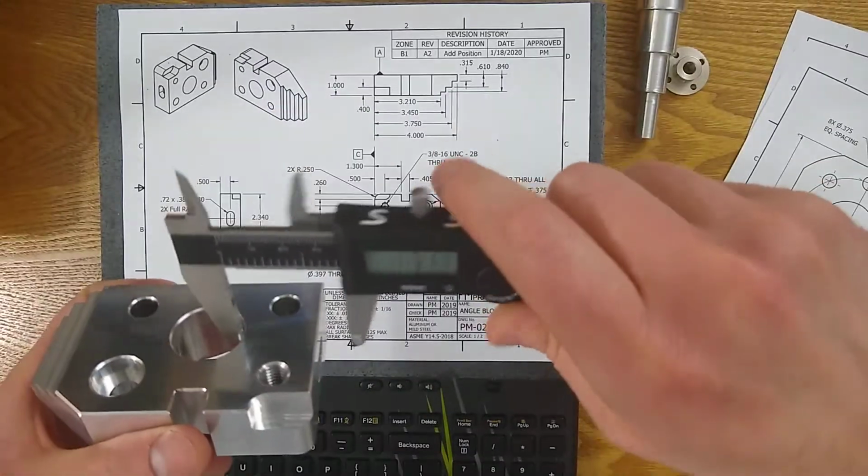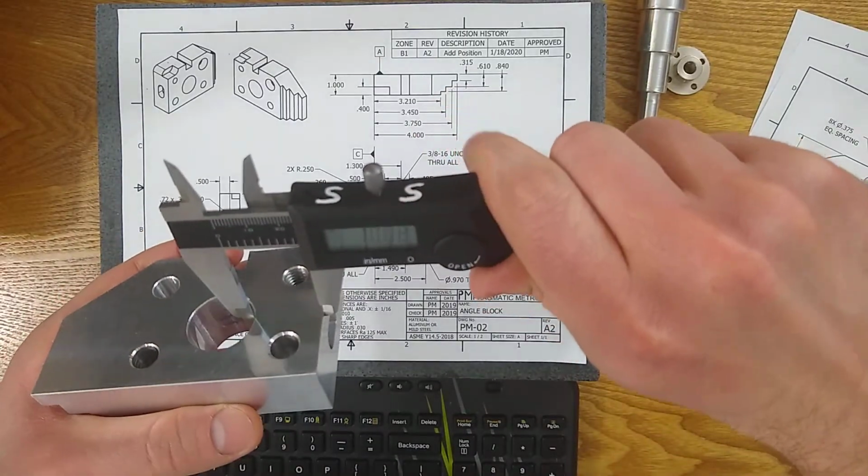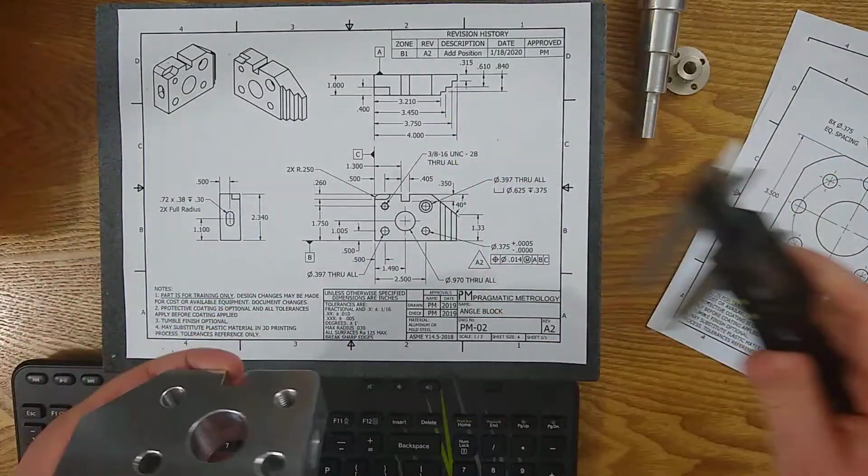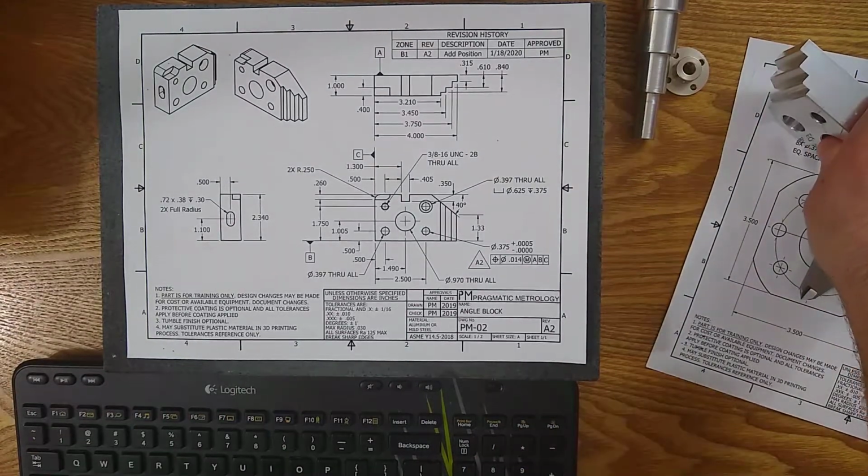And then I could do it again from this datum, 1.003, 1.005. So overall, not too bad for the tolerance that we have.